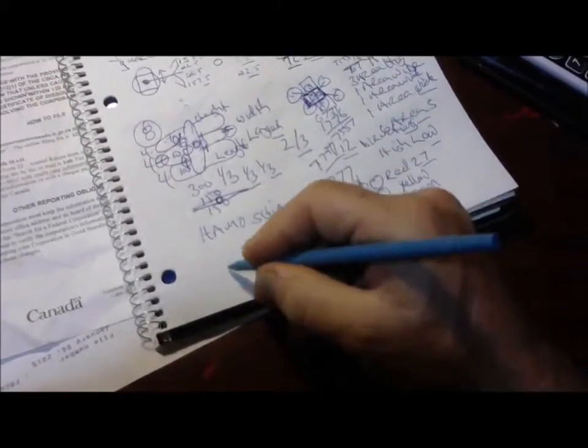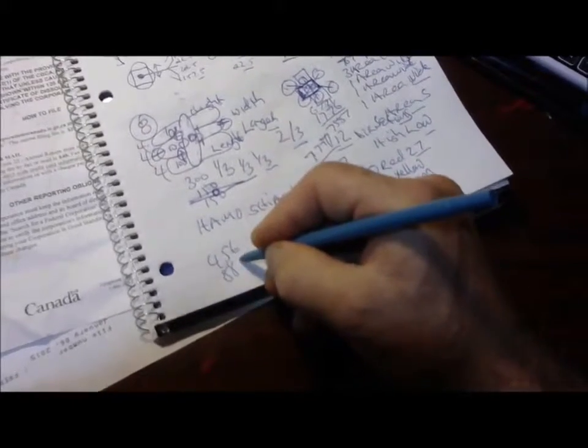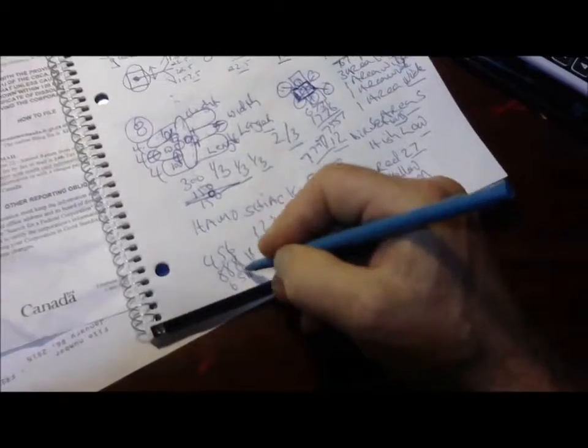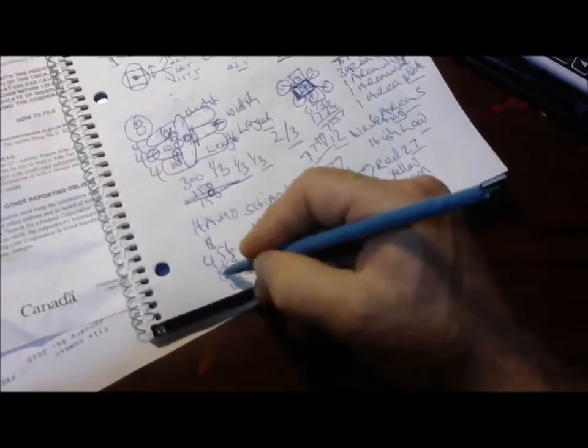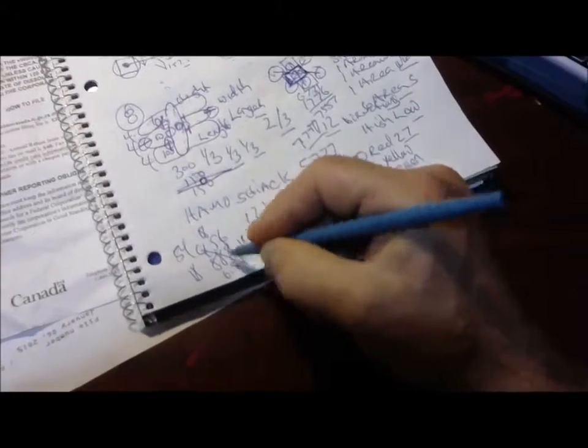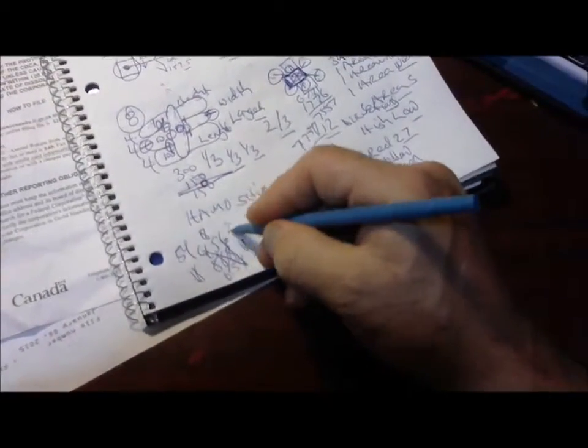8, 8, 8. 4, 5, 6 over 8, 8, 8 over 6, 5, 4. 6, 8 is 14 is 18. 5, 8 is 18. 4, 8, 6 is 18. Total is 54, the number in the sun. 4, 8, 4 equals to 16. 6, 8, 6 equals to 20.